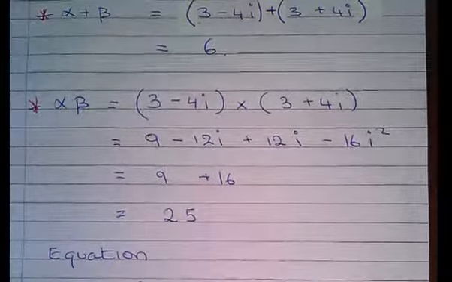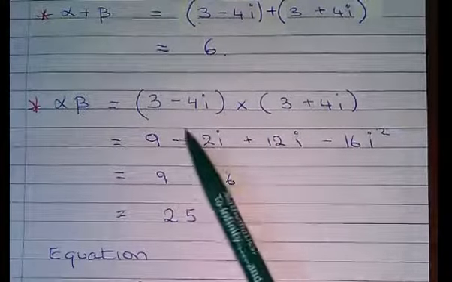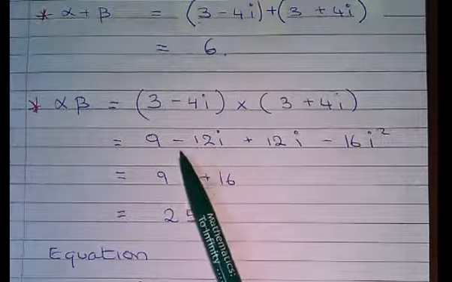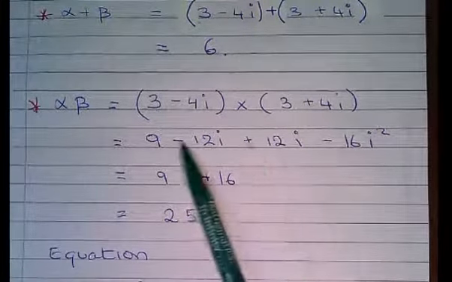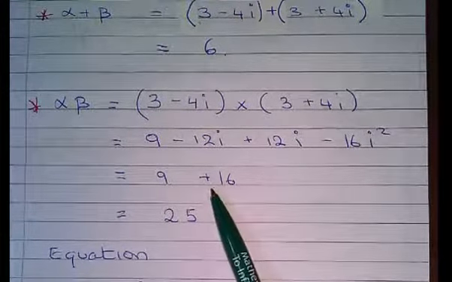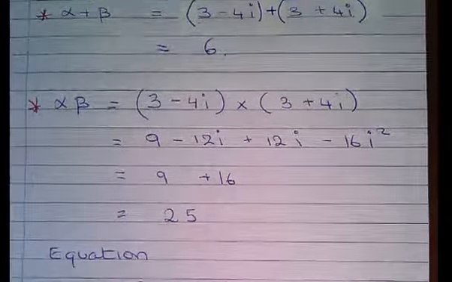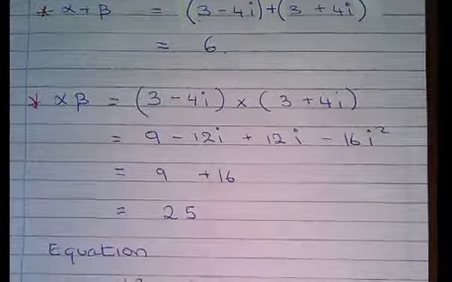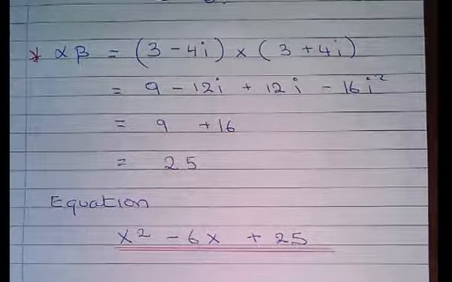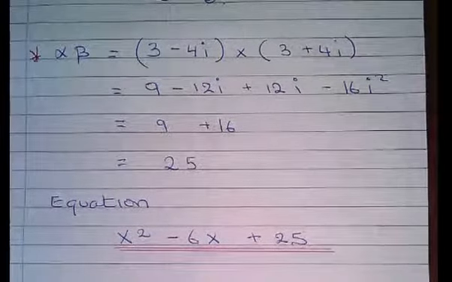Anyway, work it out: 3 times 3 plus 4i gives us, well actually I got the signs mixed up there, but essentially the minus 12i and the plus 12i cancel out, so we're left with 9 plus 16, equal to 25. So our expression ends up as x squared minus 6x plus 25. There we go, that's a great start.